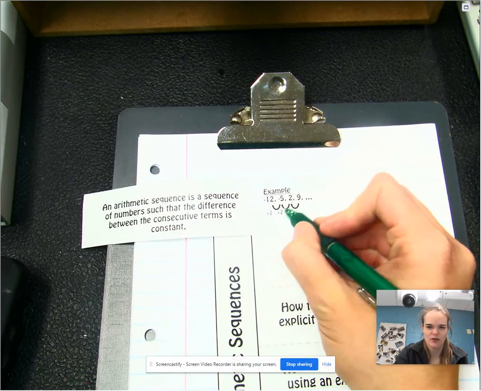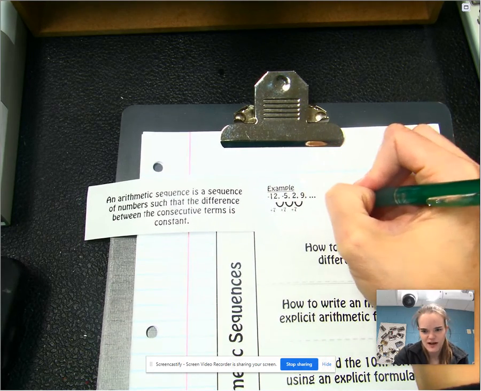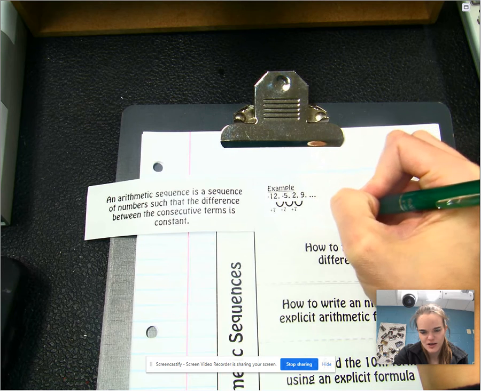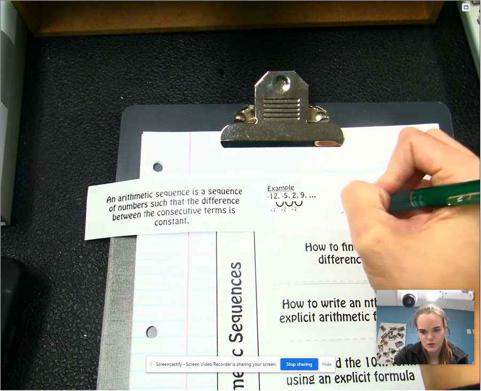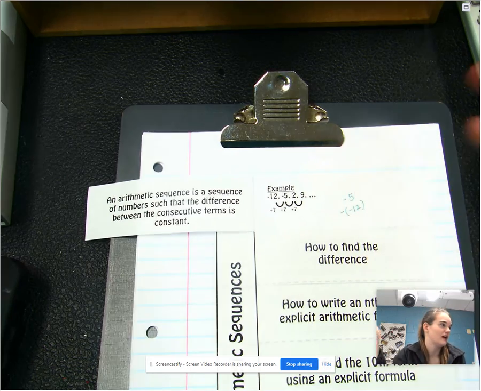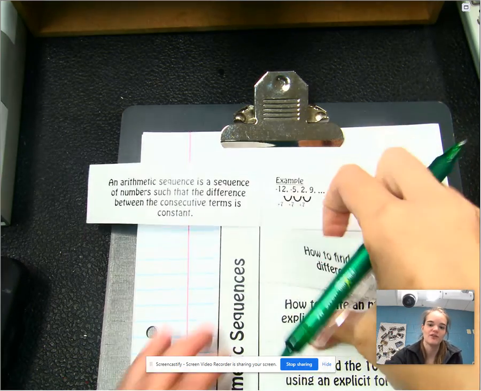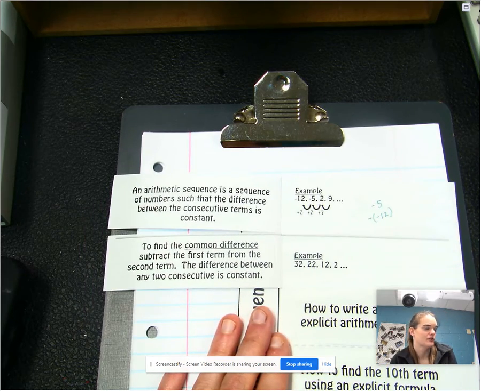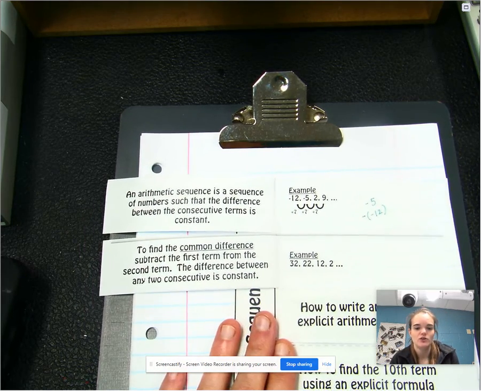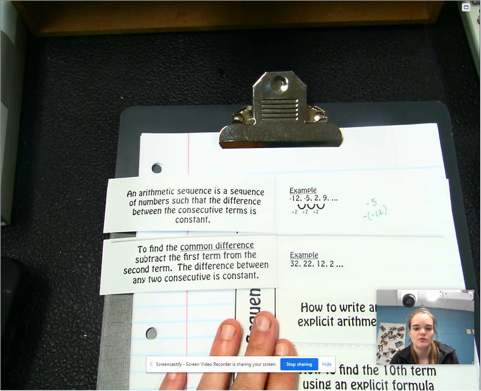Now notice theirs goes backwards. Here's what they're actually doing. To find the number, they did the second minus the first, so minus a negative 12. That's what they actually did to get that 7. Okay, so we're actually going to talk about how to find the difference. To find the common difference, which is normally written as D, you subtract the first term from the second term.